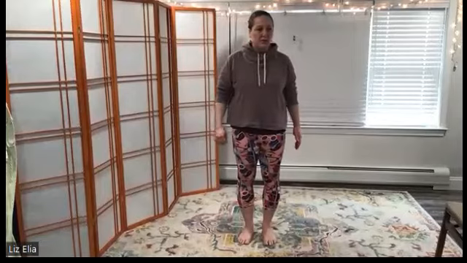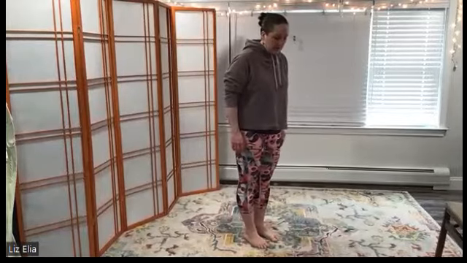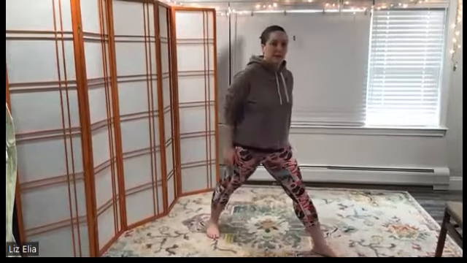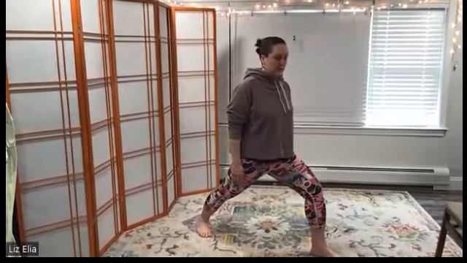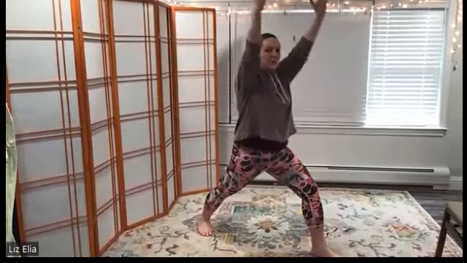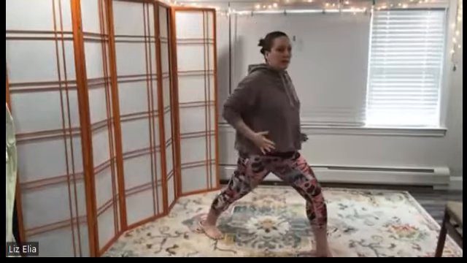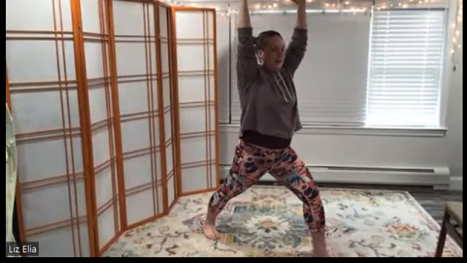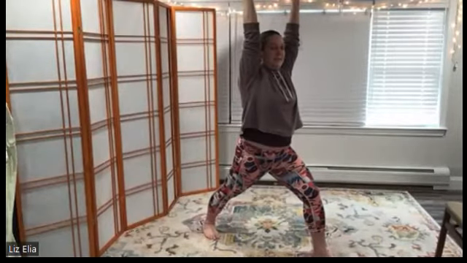And we'll come into warrior one now. So I'm just going to come at an angle so you can see me. We'll step the left foot forward and the right foot back. And then bending into the left knee. And lift the arms up overhead. So now this is a more forward to back warrior rather than a wide warrior. Our hips are now facing the front leg. Arms up. And feel the line from the armpit up through the pinky finger lifting.